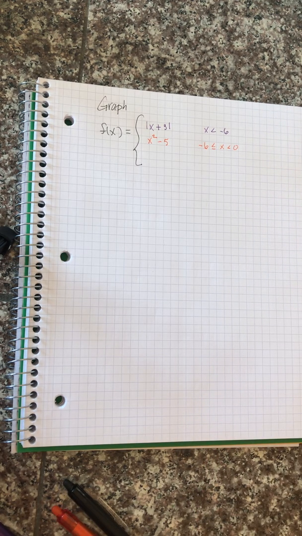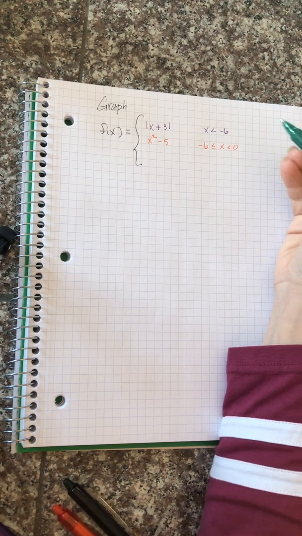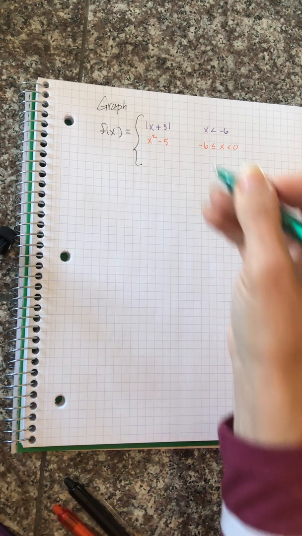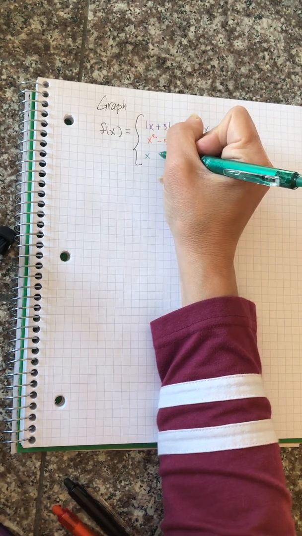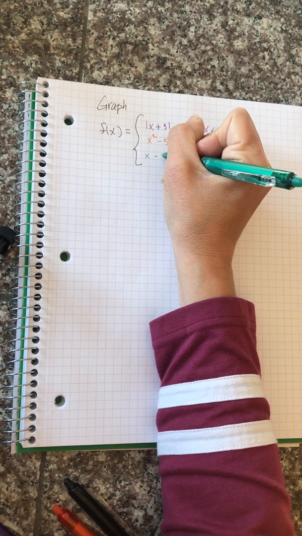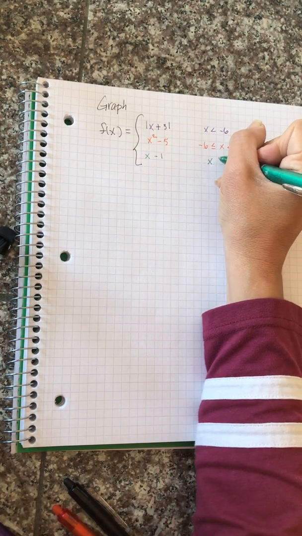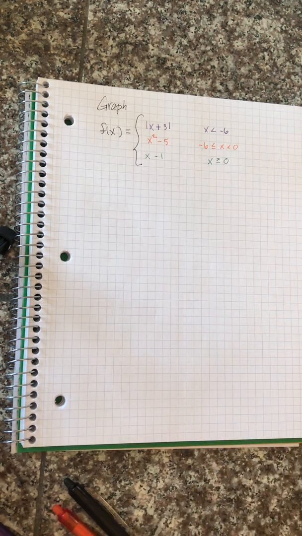I have a feeling this isn't going to turn out to be very pretty, but that's okay. And then let's see, has absolute value. That would be parabola down 5. Let's do x minus 1 for x is greater than or equal to 0.